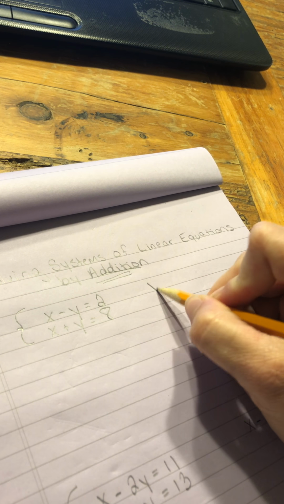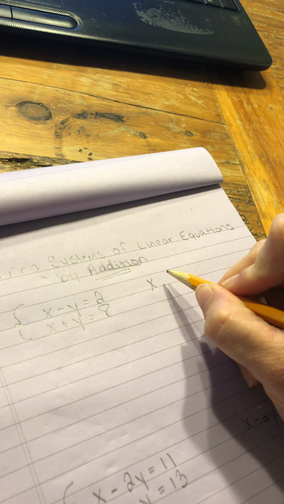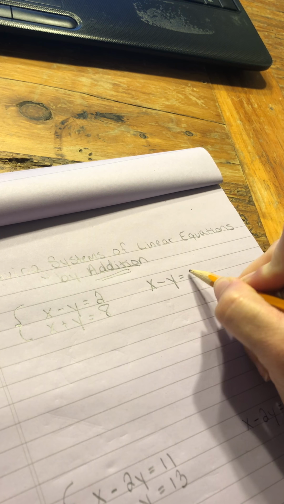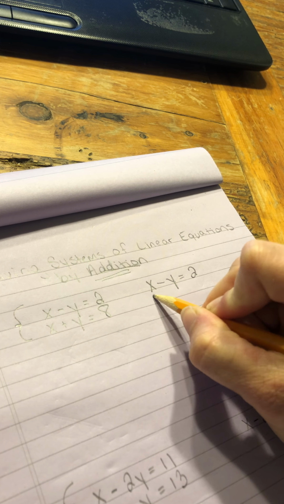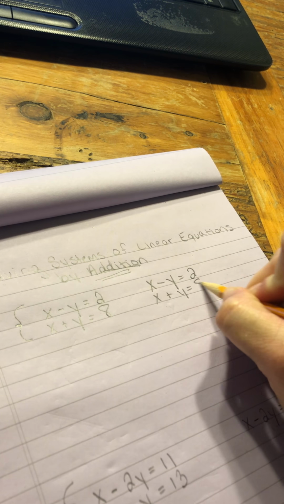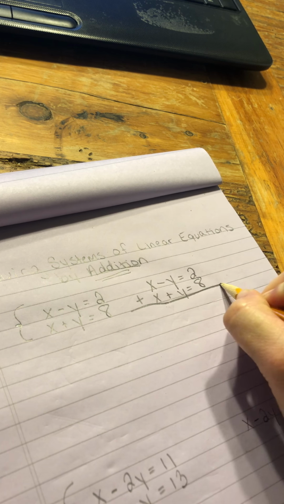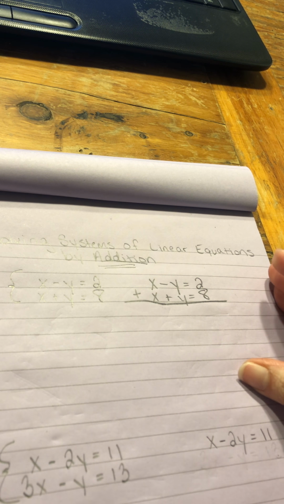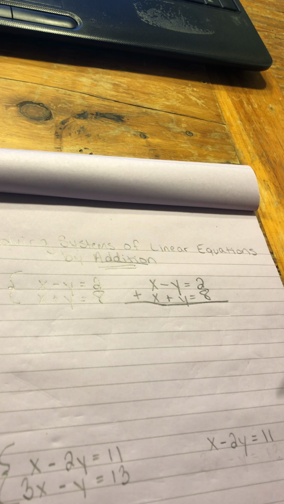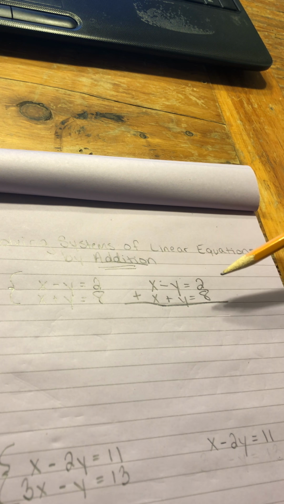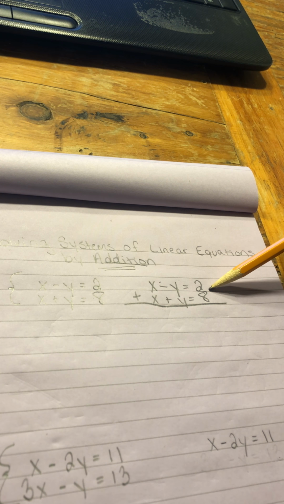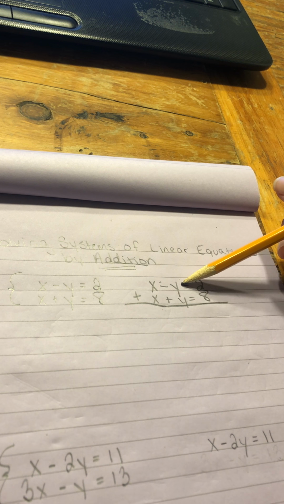It's already pretty much set up how we want it to, and it's just going to be like old-fashioned addition. So we have x minus y equals 2, and then x plus y equals 8. And we're just going to add these together. However, what is our goal? Our goal is we can't solve these because there's 2 variables in the equations. So the goal of this is to cancel out one of your variables. In order for one of your variables to cancel out, they have to be opposites of each other.